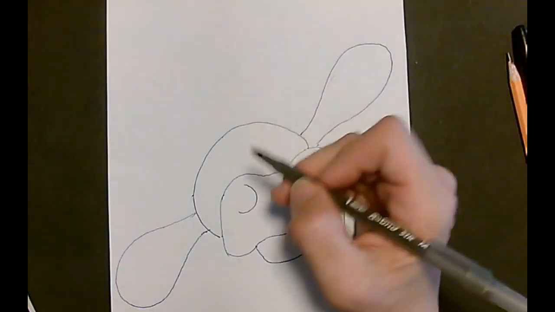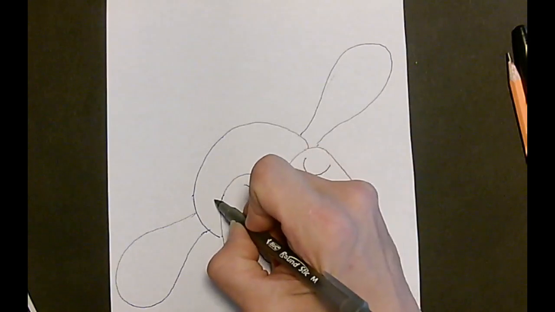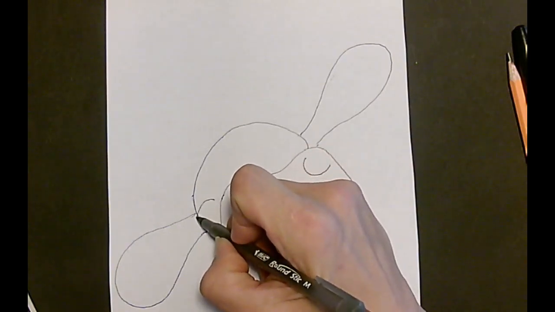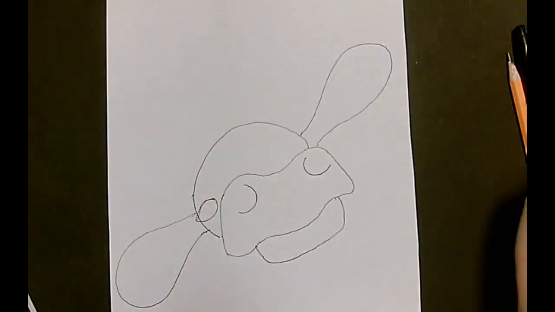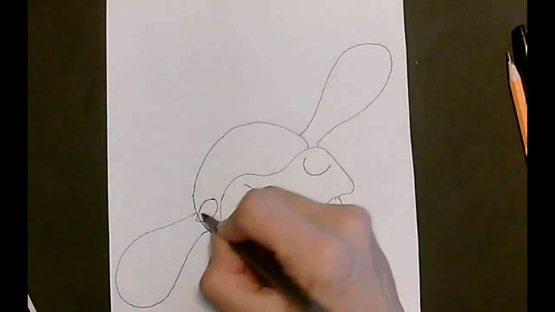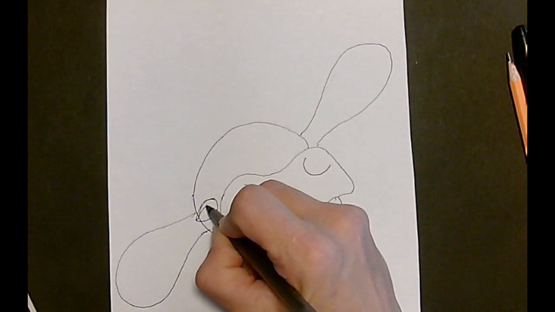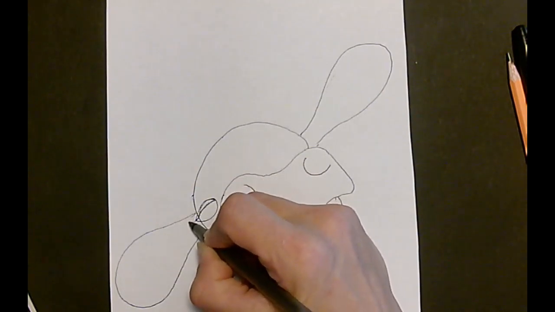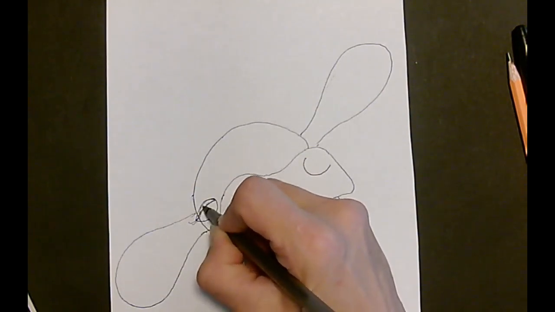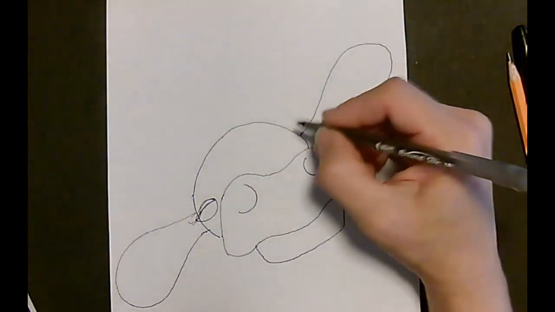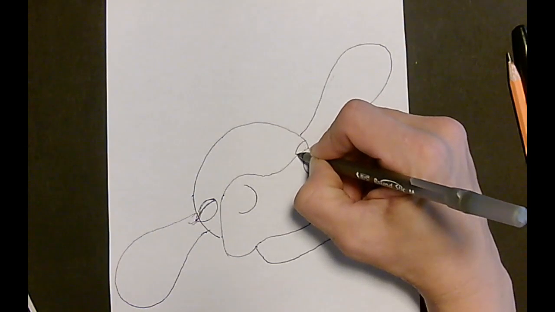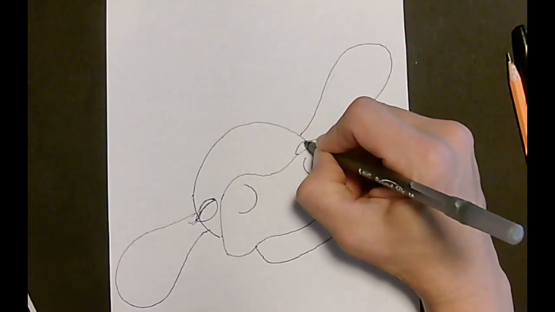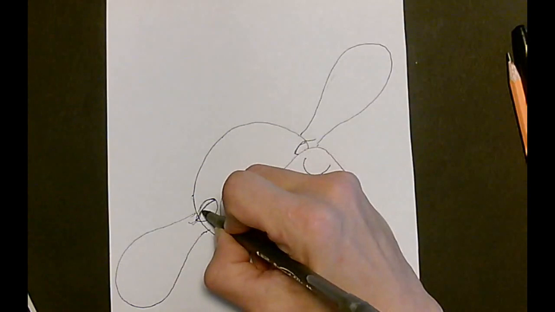And then we're going to work on the eyes. This eye is going to come over here, and it's going to be a teardrop shape. And if you're not familiar with cows, they have very cute eyelashes, boy and girl cows. And then we're going to do it on this side. We're going to make it look like the cow is looking at us.